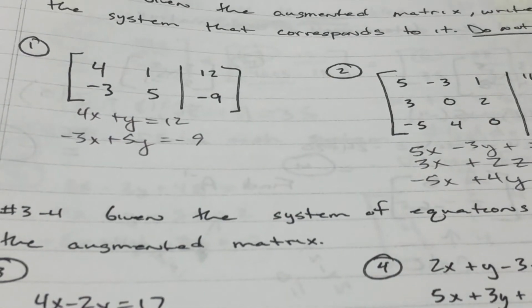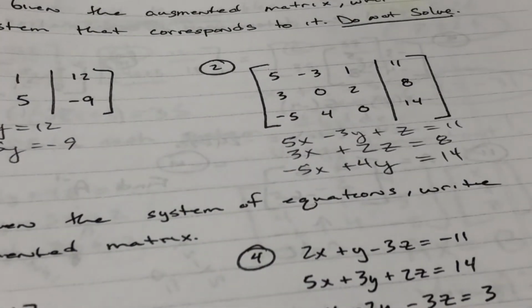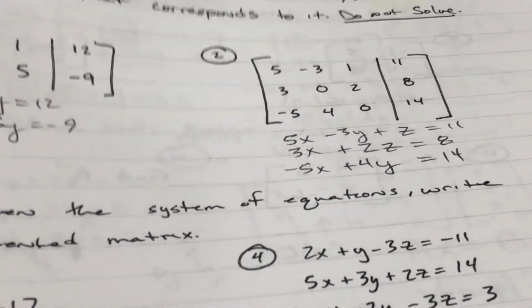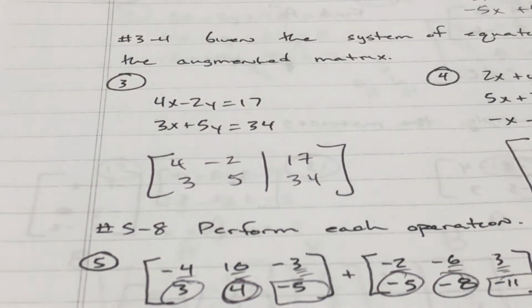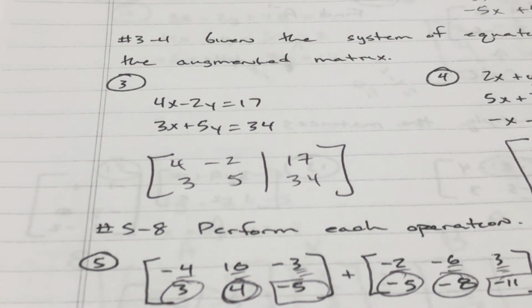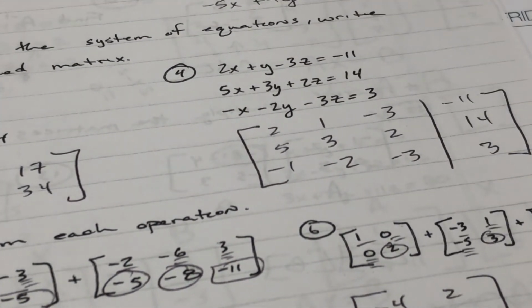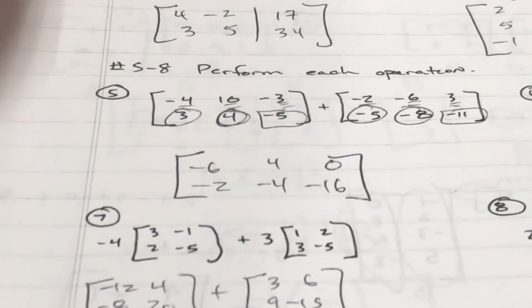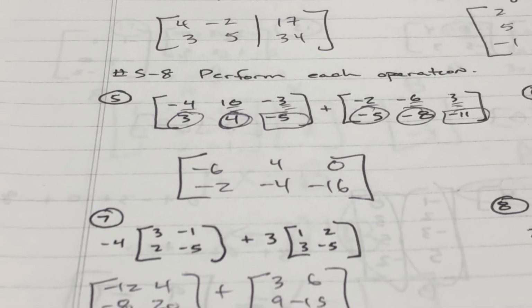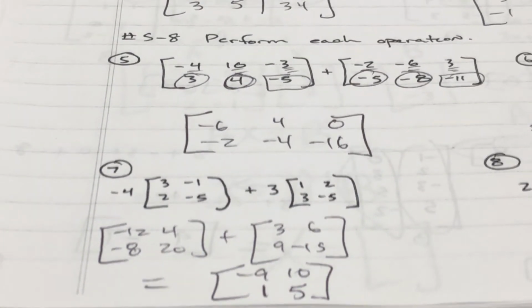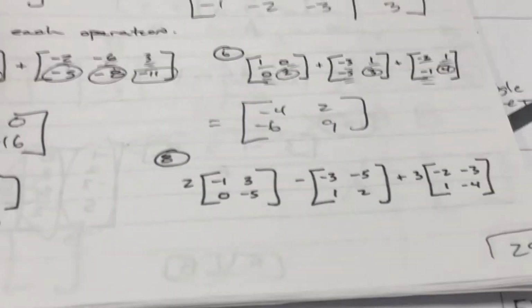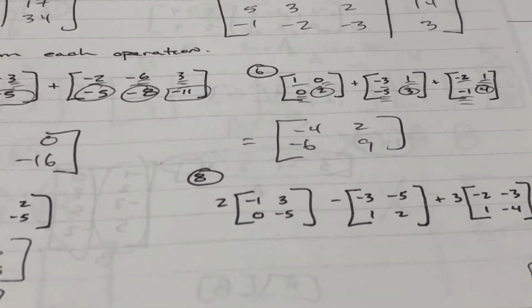1 and 2 there writes the system that corresponds with that augmented matrix. 3 and 4, given the system, write the matrix. Again, you can use dotted line or solid line for your matrix. Just add them up, correspond them together. On 7, you're going to multiply the first matrix by 4, the second one by 3. Then you're going to add them up. On 6, you can just add them up, correspond the elements.